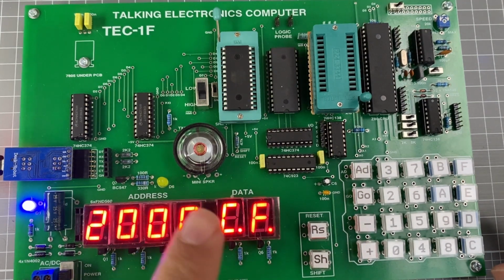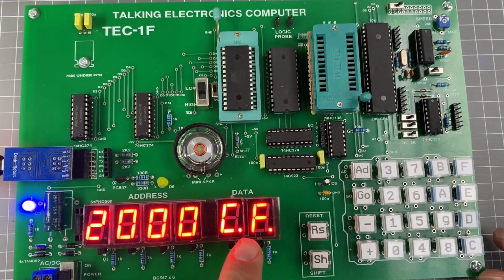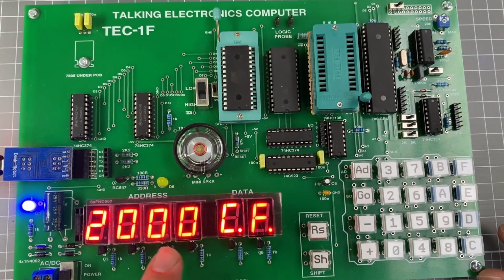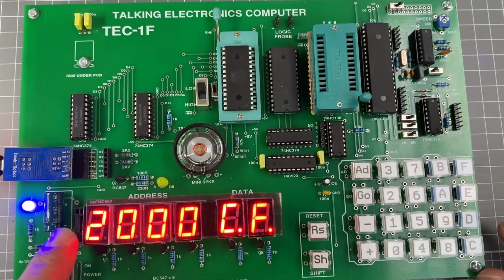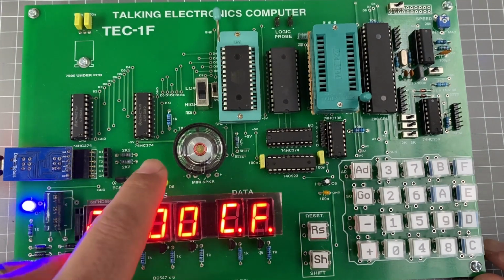What I'd like to do is now send out a character. Let's send out the character A to the segments here, and let's turn on segments, let's say 1 and 2 and 5 and 6. So in binary, that will be 110011, which comes down to 33 hex. There are two other data lines here. D6 is connected to the TX line of the serial transmission, and D7 is connected to the speaker.